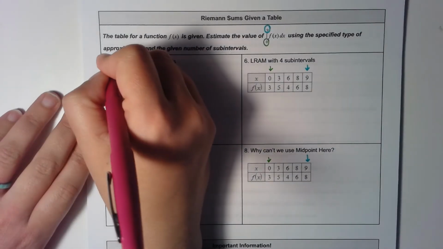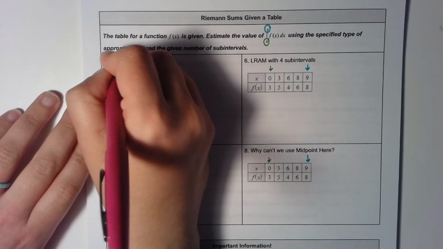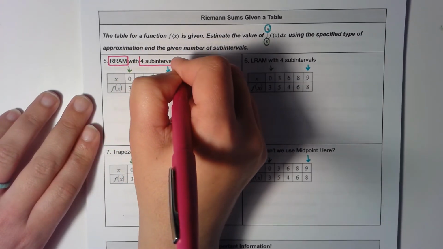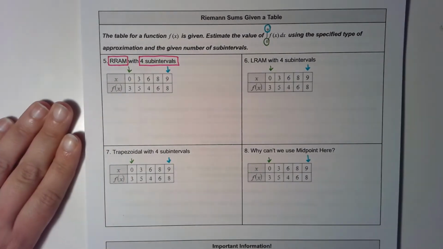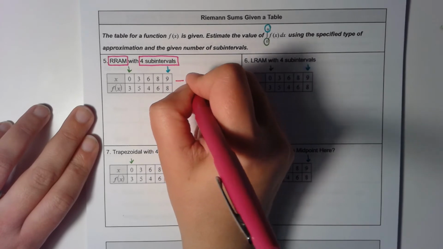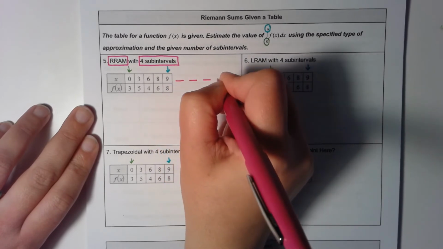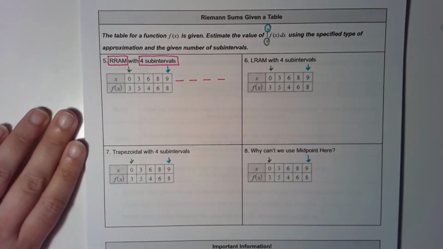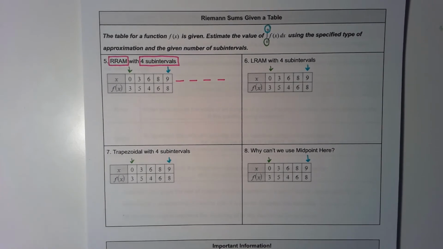If we want to use our RAM, which is the right side, with 4 subintervals, then we know that ultimately we're going to have 4 rectangles. So what I would do is draw 4 little lines: 1, 2, 3, 4. We have 4 little rectangles. Those are our 4 little bases.